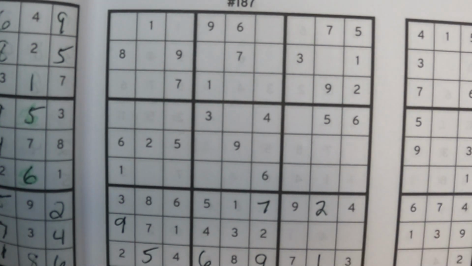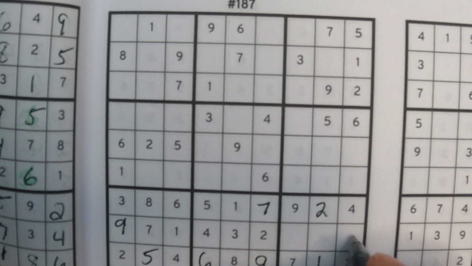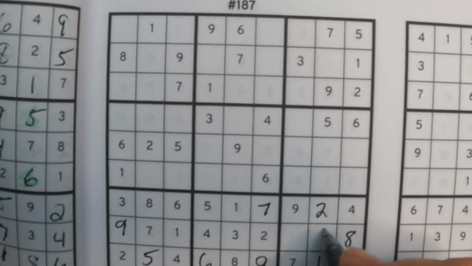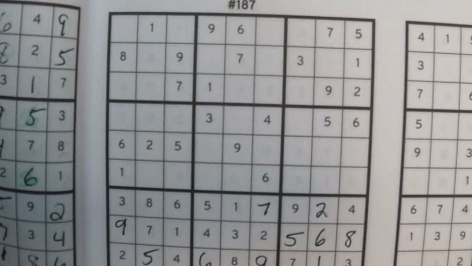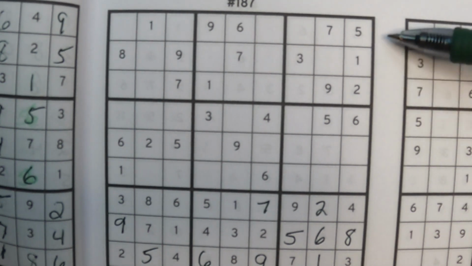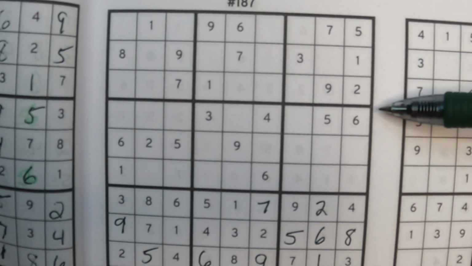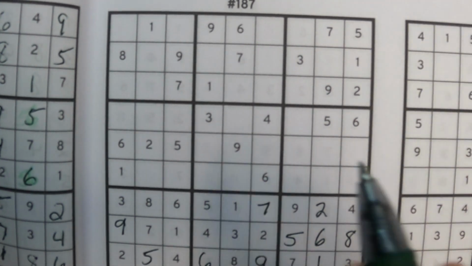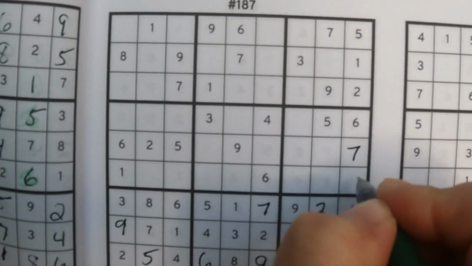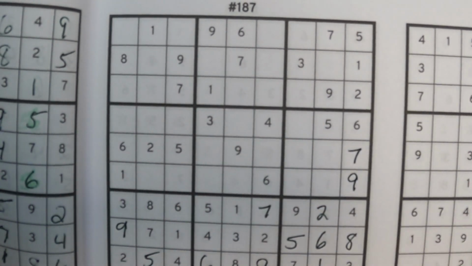For this box now, we're missing a 5, 6, and 8. We've got 5 and 6 here, so this is our 8. A 5 here, so 6, 5. For this column, we're missing 7 and 9. We've got a 9 here, so 7, 9.